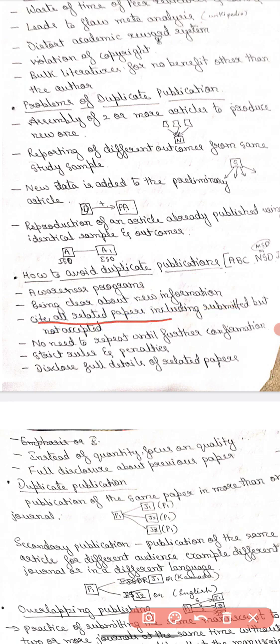Cite all related papers, including submitted but not accepted ones. No need to repeat until further confirmation. Suppose they have already applied to one journal, and it is pending on the website, not yet published. Again that paper is published in another journal. So wait until you get the reply from that journal. No need to repeat until further confirmation.